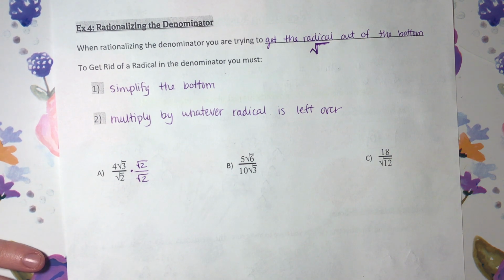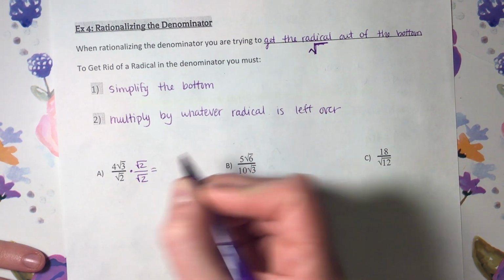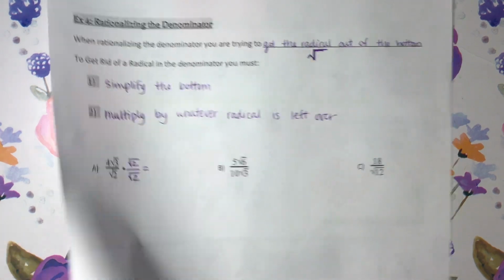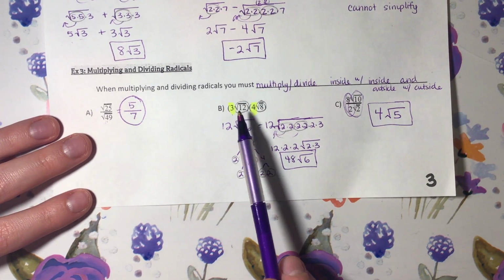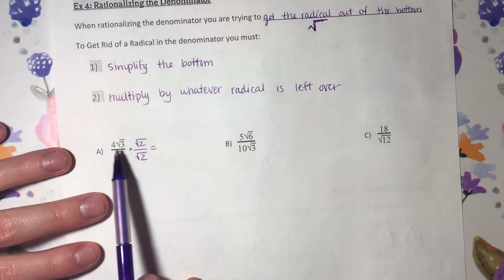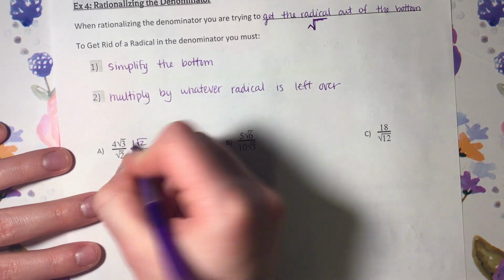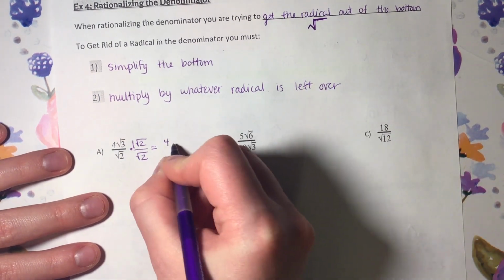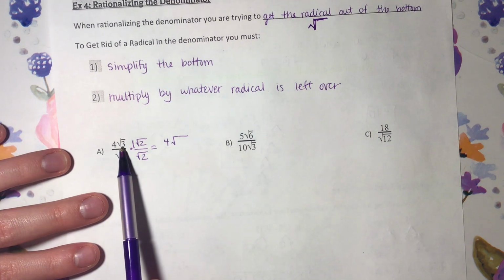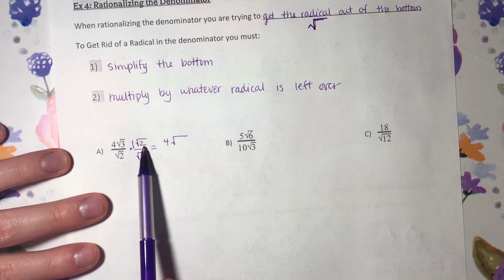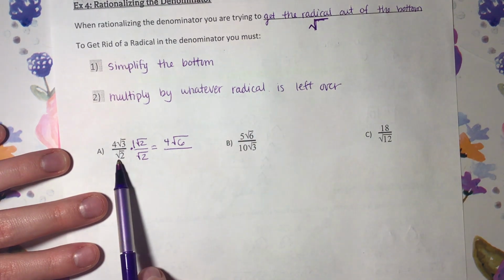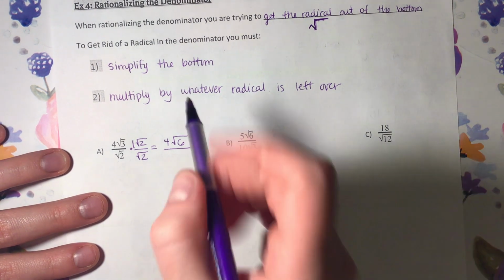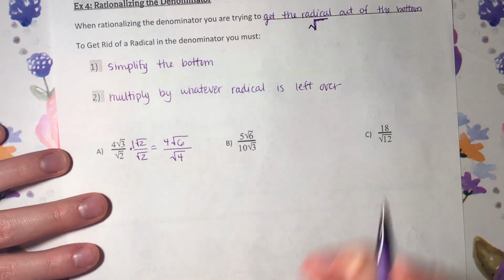Now I'm ready to just simplify. Remember from our multiplication, we said whatever's on the outside gets multiplied with the outside, whatever's on the inside gets multiplied with the inside, so let's do that here. 4, there's an invisible 1 in front of this. 4 times 1 is equal to 4. And then I have square root, and then 3 times 2 is 6, so square root 6. Over square root 2 times square root 2 is square root 4.